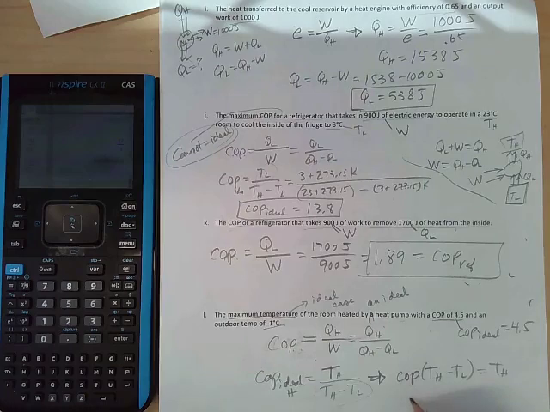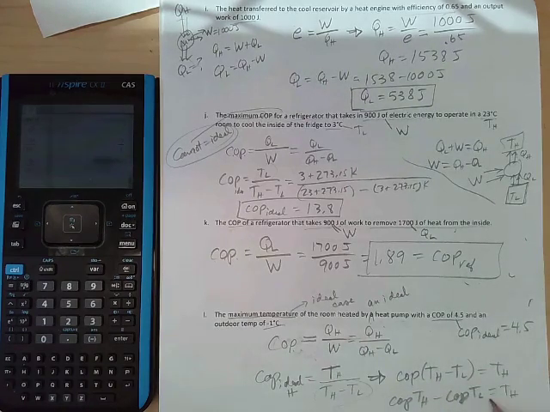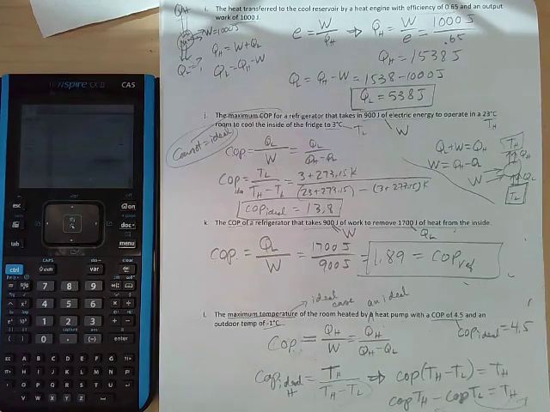Okay? And then multiply this out, COP TH minus COP TL equals TH. What are we solving for? We're looking for TH. We need to get the TH's together here. So let's bring this TH over here and bring this other term over there and factor out as we go.